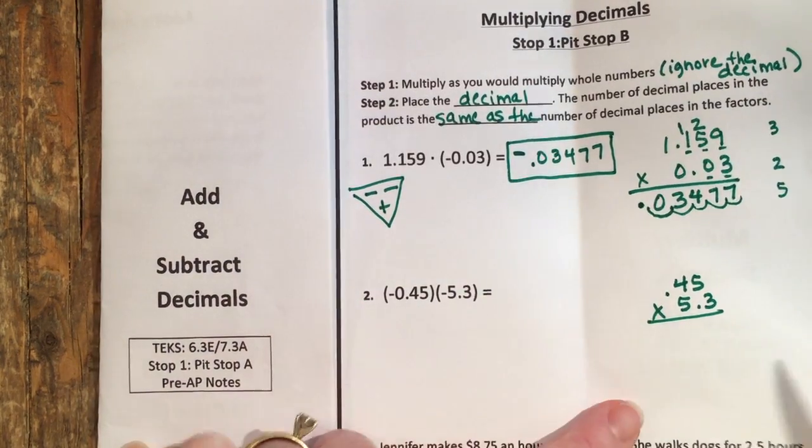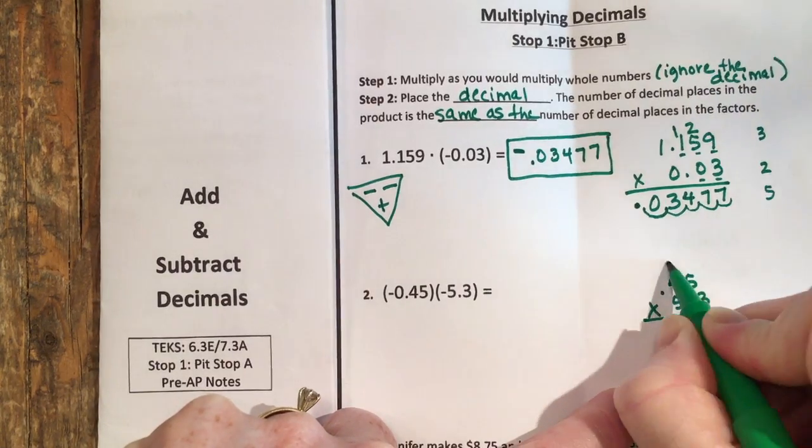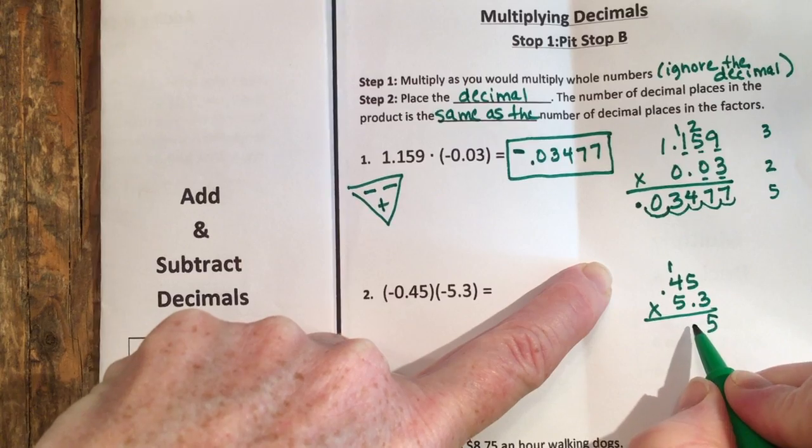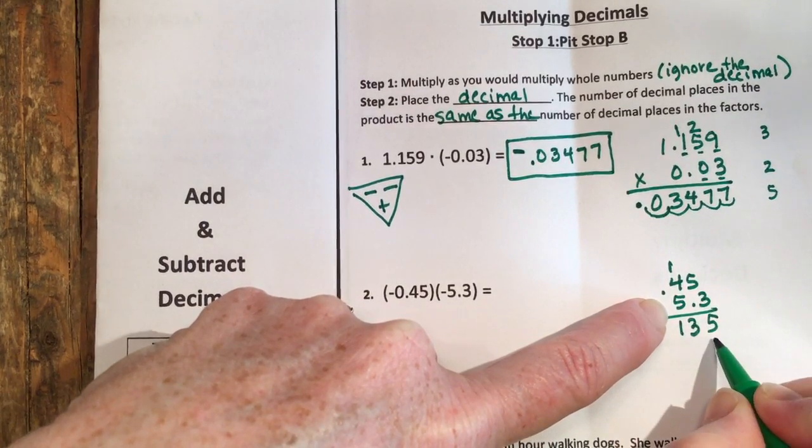So I'm just going to leave it like that. And then I'm going to multiply. 3 times 5 is 15, carry your 1. 3 times 4 is 12, plus 1 is 13. I'm going to start the second row with a 0 here.